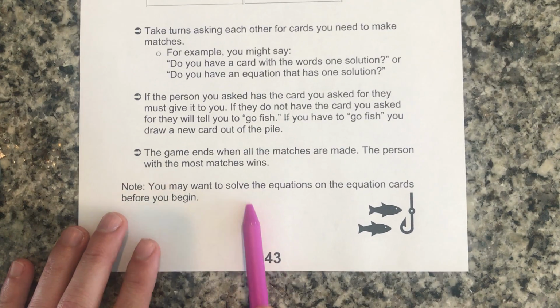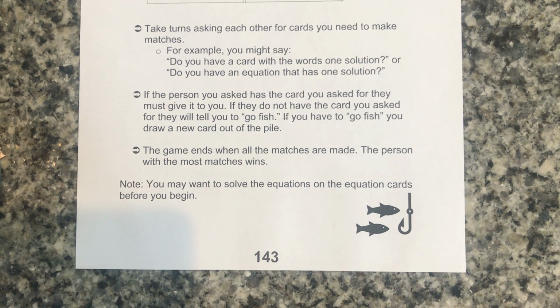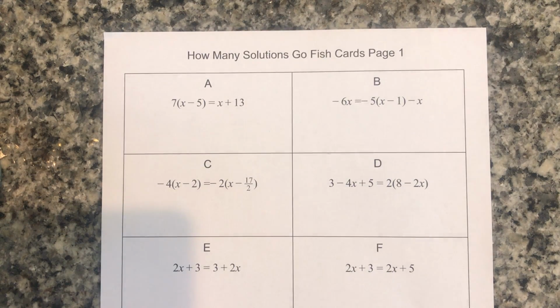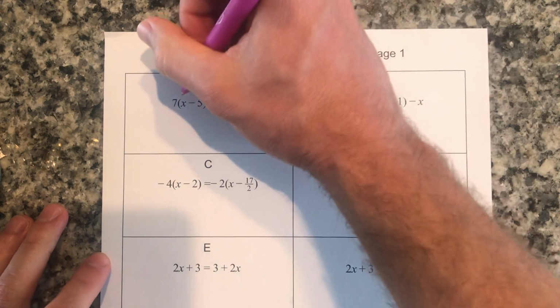So this is important. I would solve the equations on the equation cards before you begin. So I'll let you do that. I will do it right after this. But again, I would try it by yourself first, and then you can play the game. So here are the equation cards. A way we can quickly figure out whether these have 1 solution, no solution, or infinite solutions is just by distributing, getting rid of those grouping symbols.